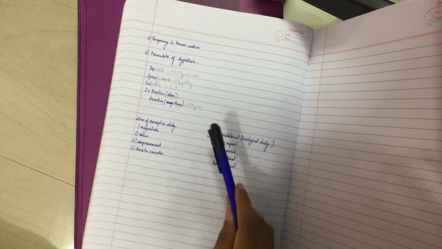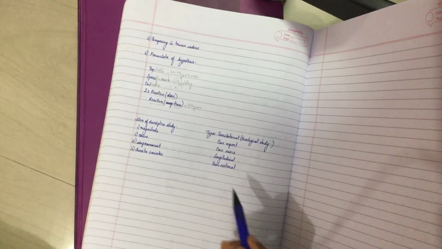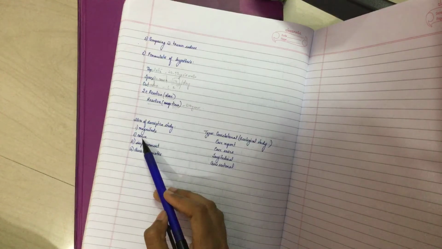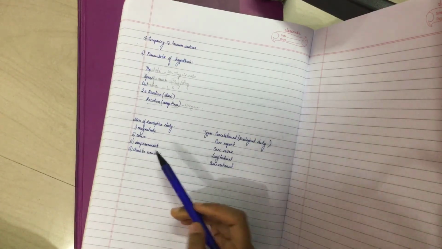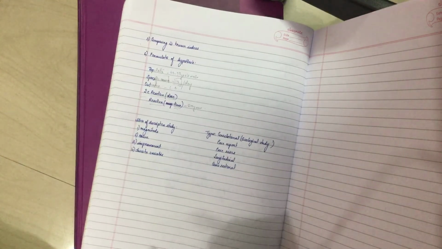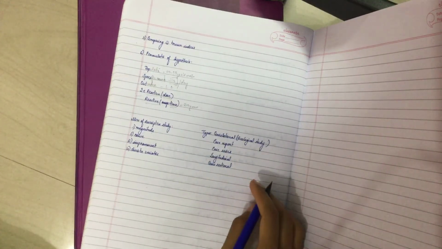So the uses, okay, that's it for now. Now the uses of a descriptive study. You can use it to find the magnitude of a disease and the cause of the disease. You can use it to improve health facilities available, and you can use it to describe variations in the disease, which is basically using it for research.